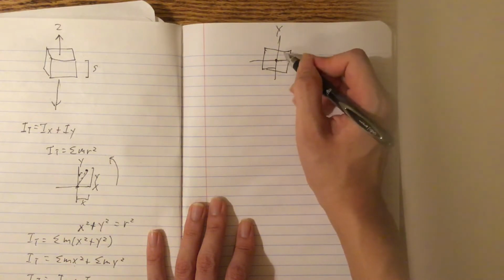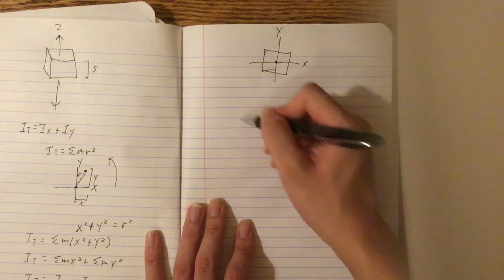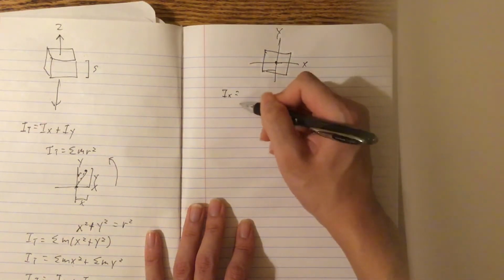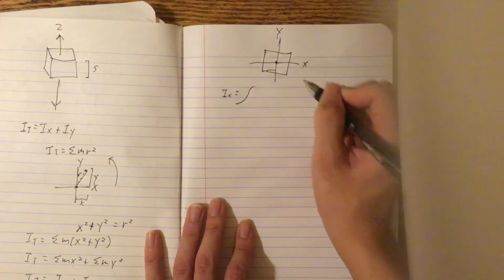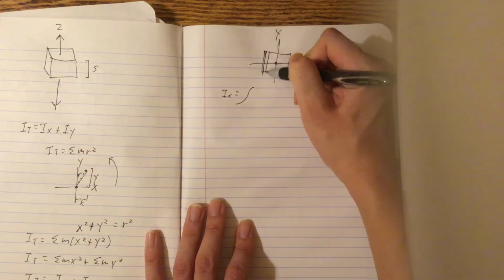So let's split it up into its x component. Let's try to find Ix here. To do that, we have to take an integral. So we're going to split this cube into multiple rectangles.